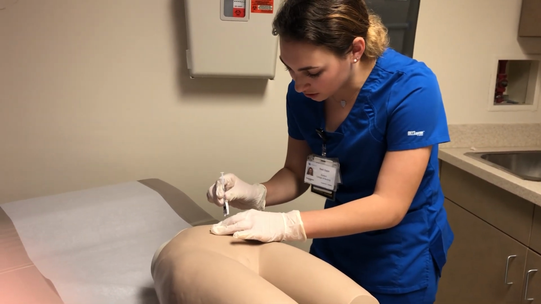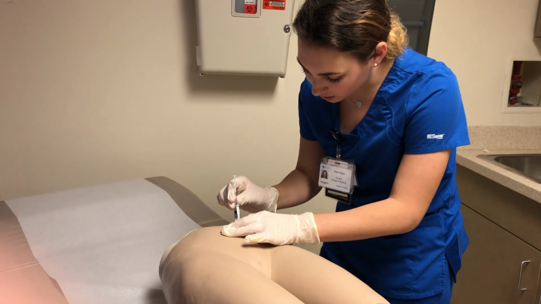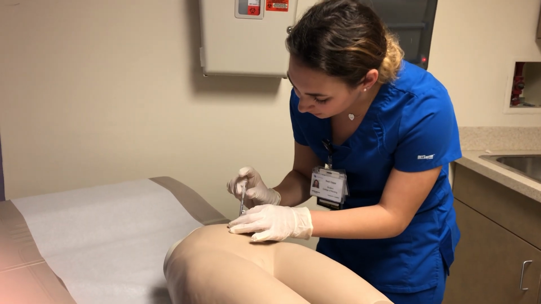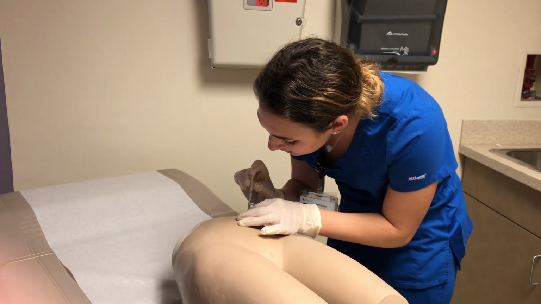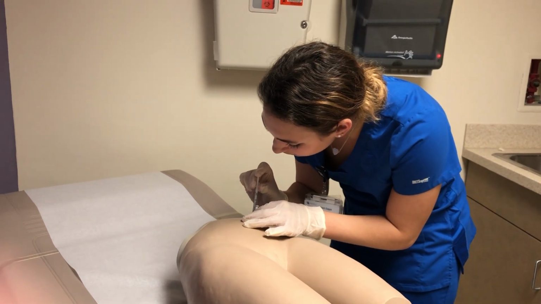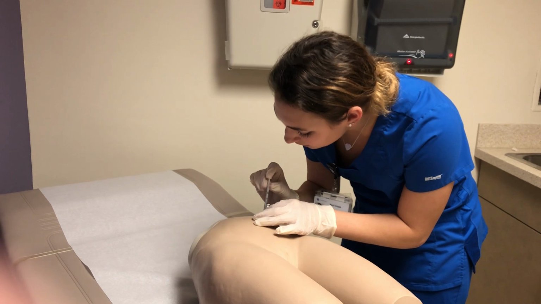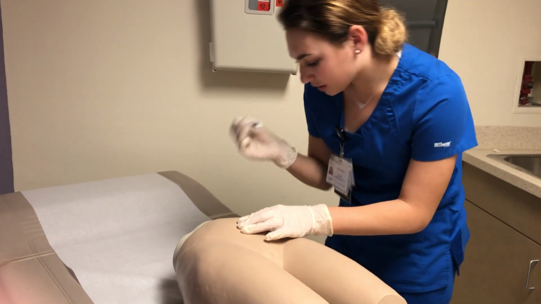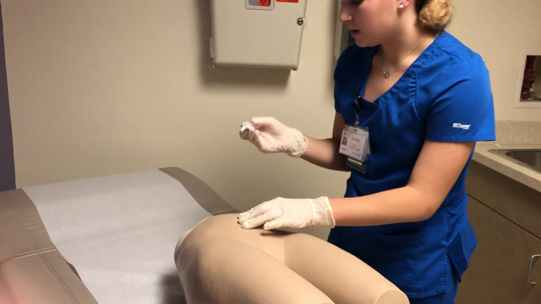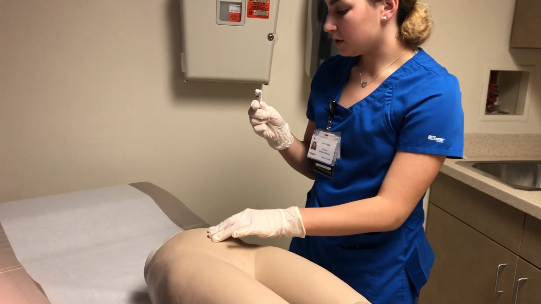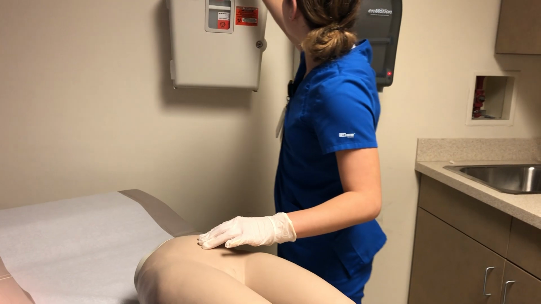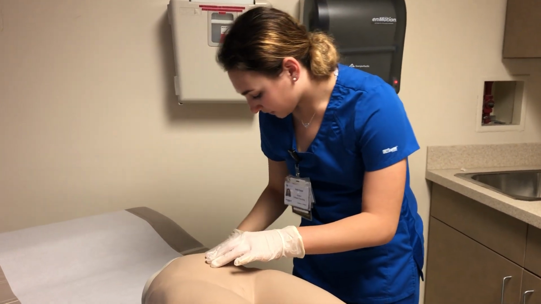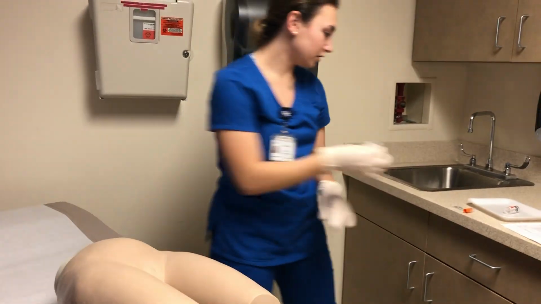So I'm going to inject my syringe into the patient. I'm going to hold at the bottom for stability and inject slowly and steadily. I'm going to move my fingers and pull out. There's no bleeding, and I'm going to push up my safety cap and throw that away in the sharps container. I'm going to discard.